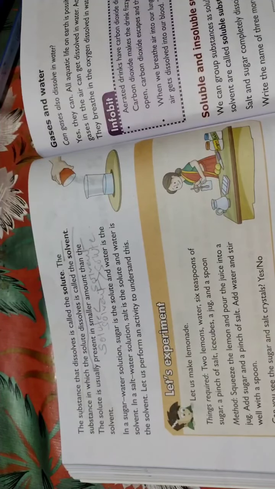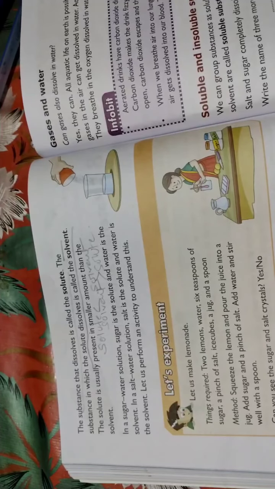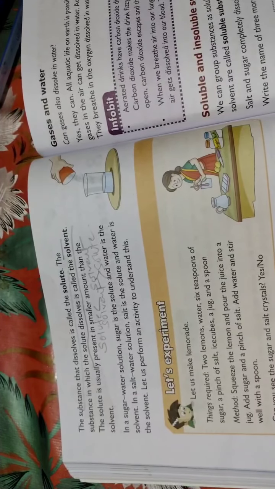That means here we have discussed the quantity of solvent is always greater than the quantity of solute, or if I say in other words, the quantity of the solute is less than the quantity of the solvent.